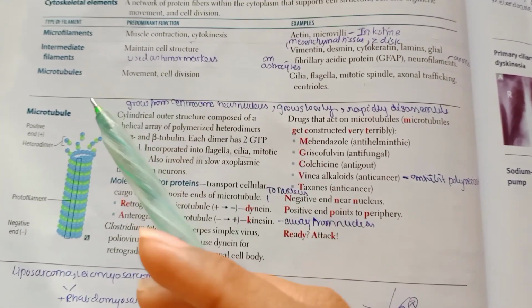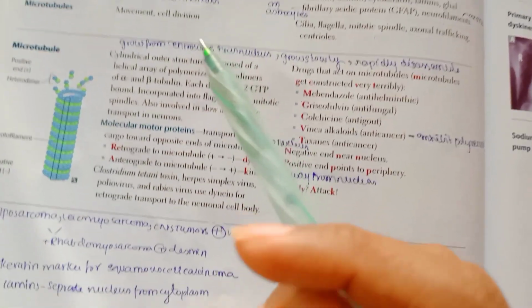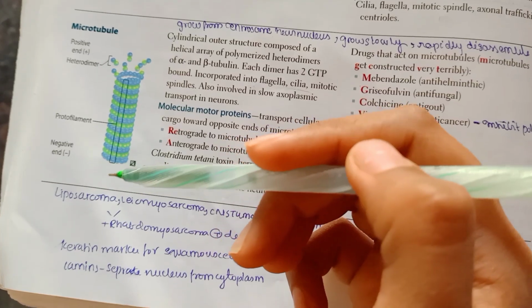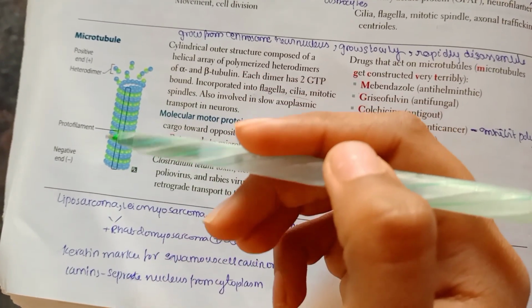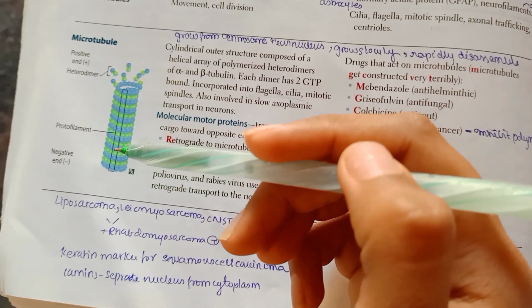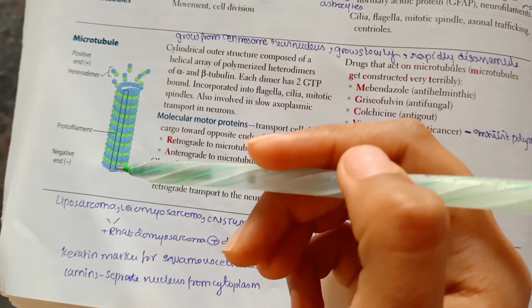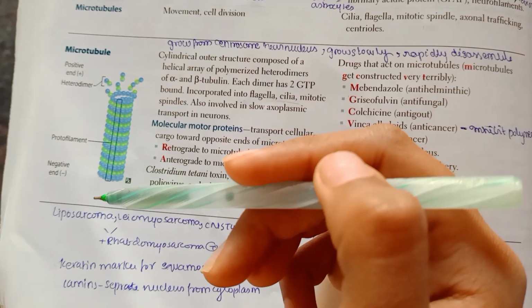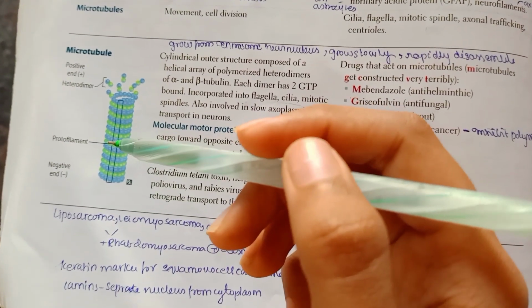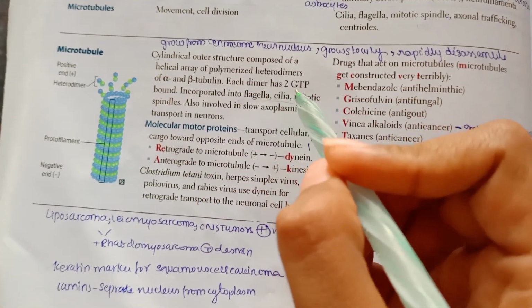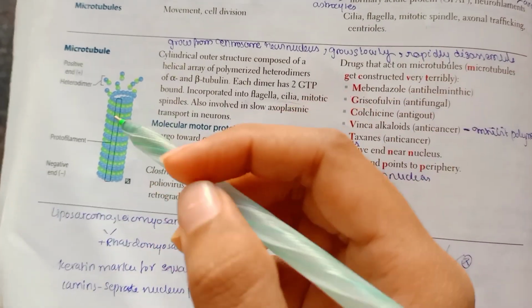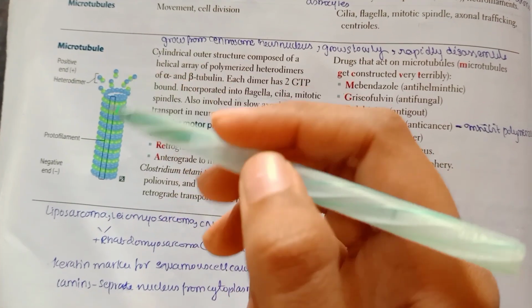So all these are useful for movement of the cell and also for cell division. If you see the microtubule structure, its outer layer is a cylindrical structure, right? Its outer structure is made up of alpha and beta tubulins, which form a dimer, and it has two GTP molecules bound to it. This structure is incorporated into flagella, cilia and the mitotic spindle. So in flagella, cilia, and mitotic spindles you also find the same microtubule structure.